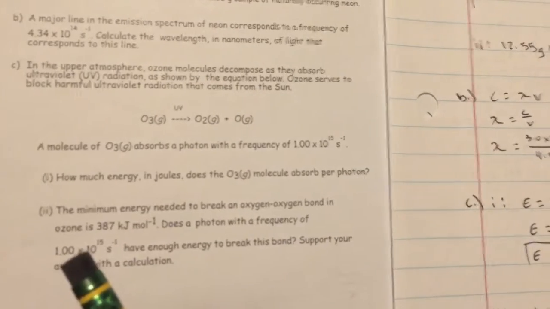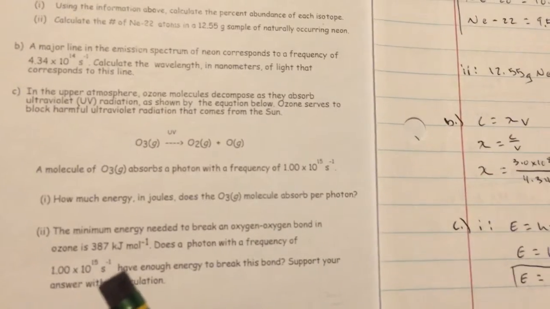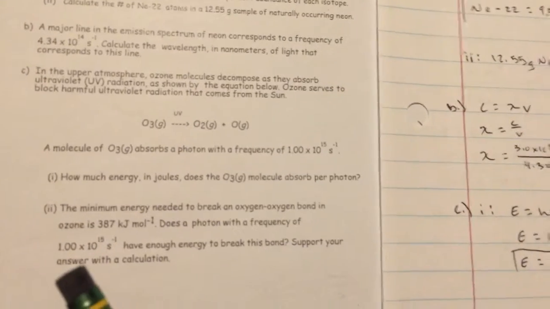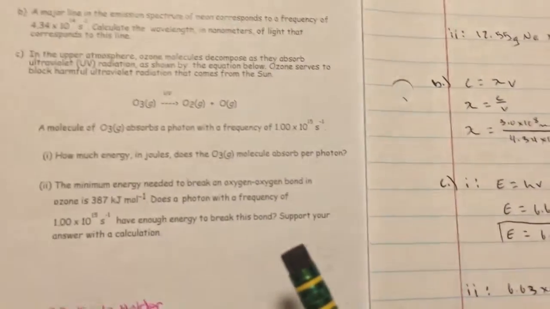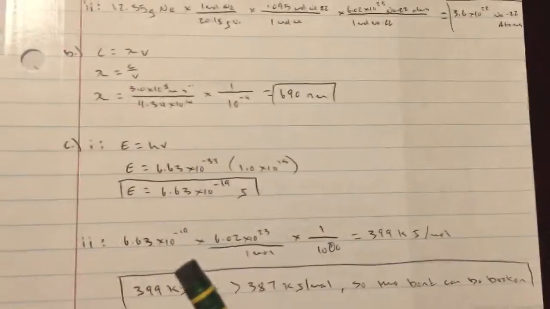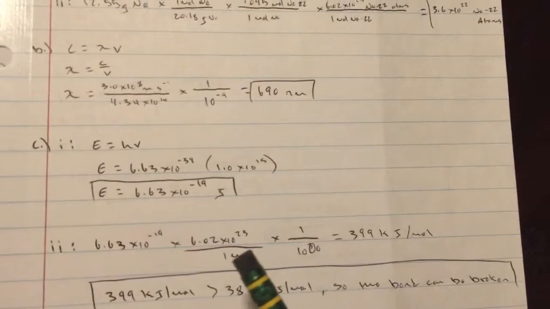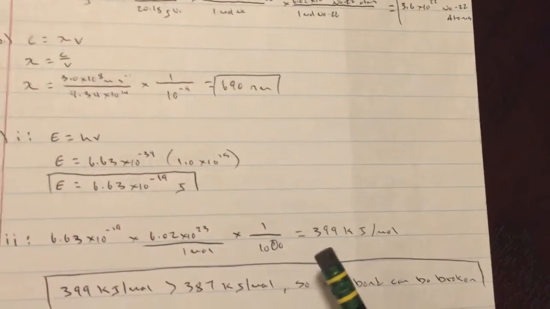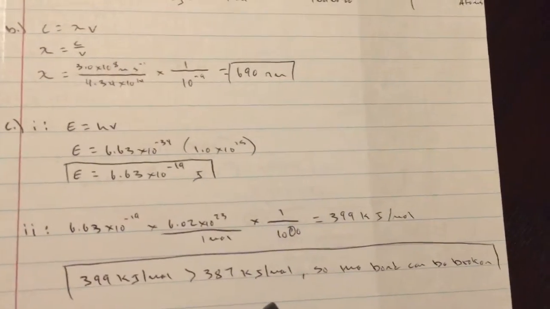Part 2 says the minimum energy needed to break an oxygen-oxygen bond in ozone is 387 kilojoules per mole. Does a photon with a frequency of 1 times 10 to the 15 have enough energy to break this bond? And so here we use stoichiometry. We multiply the number we got here times Avogadro's number, then divide by 1000 to convert it into kilojoules, and we get that 399 kilojoules, and 399 kilojoules is greater than 387 kilojoules, so the bond can be broken. And that's it for the atom quiz.